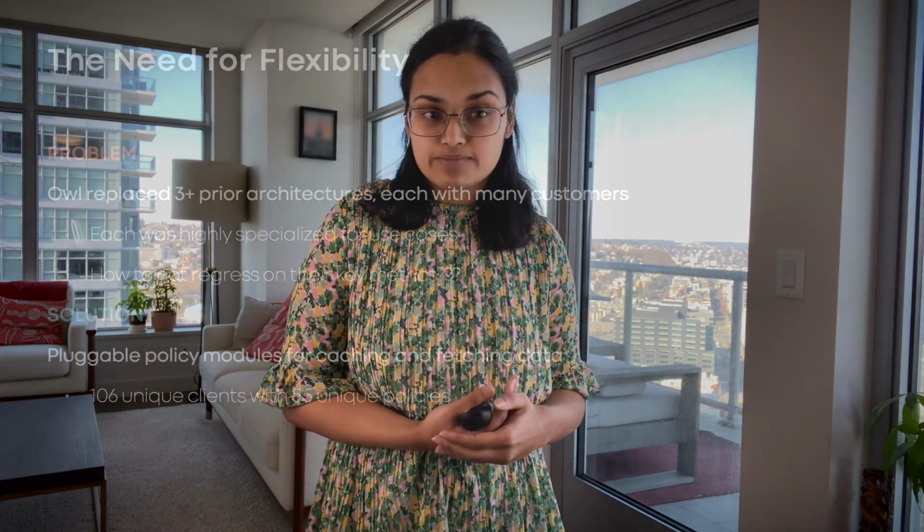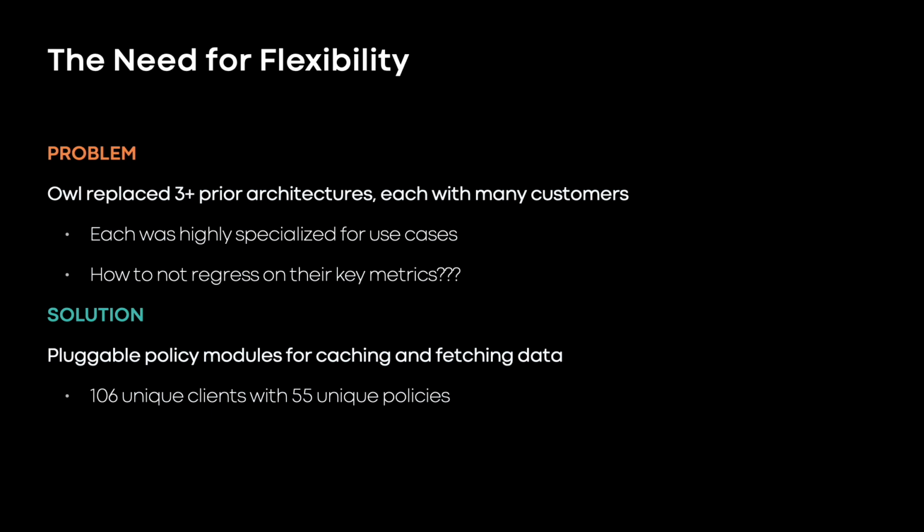Thank you, Jason. Now that we've learned about the architecture of OWL, the next question is, how did we go about onboarding people onto this infrastructure? As we talked about in the introduction, there were 3 existing solutions already at Meta that were being used. Each of them had been specialized for the customers that it served, and everyone had slightly different key metrics that we cared about. So, how do we get them on one system without any regressions?